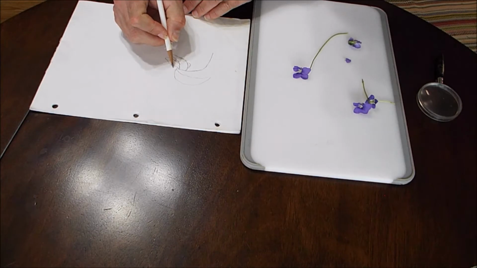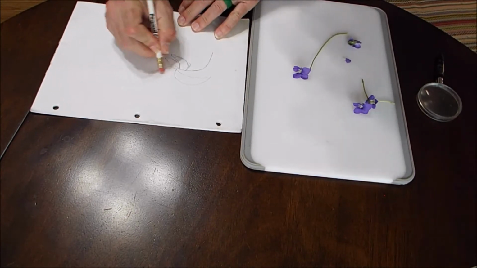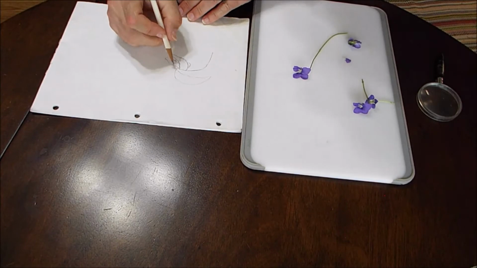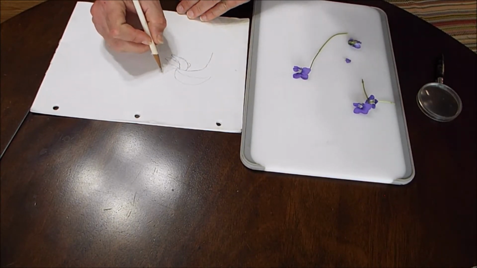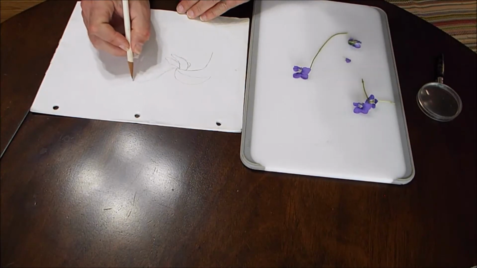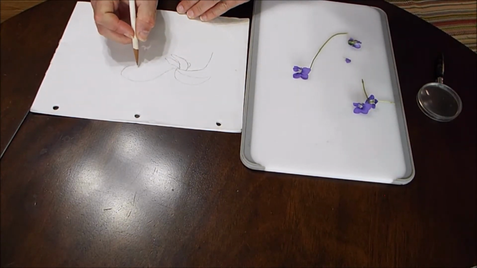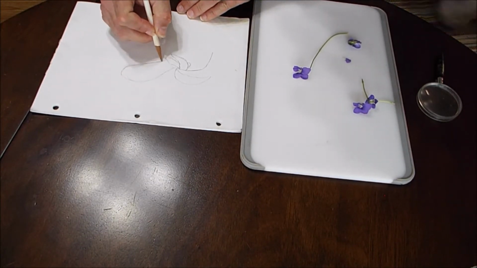And then I've got a big, well, see, I'm going to have to use my eraser. No guilt, no harm in erasing. See, I should have started bigger. It's already going to end up too small. Well, I'm going to draw this petal nice and large. And again, it doesn't have to be perfect.